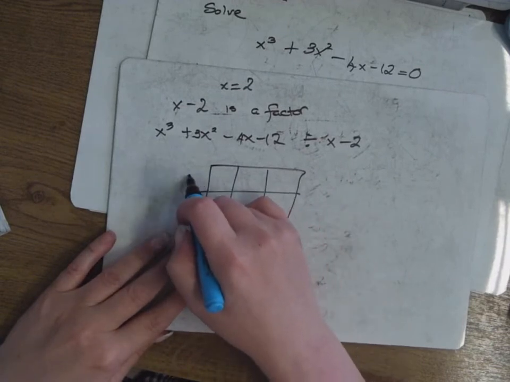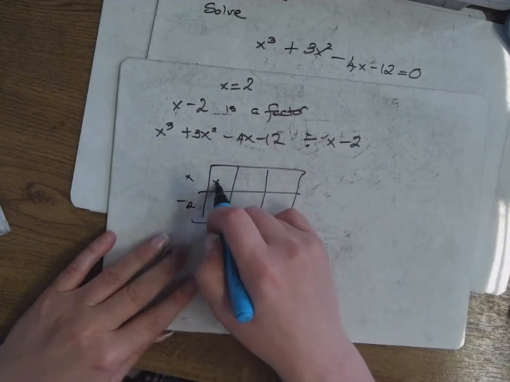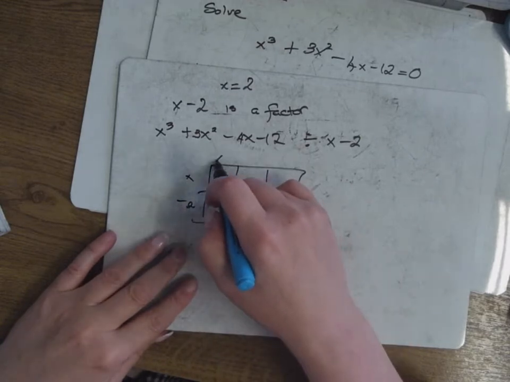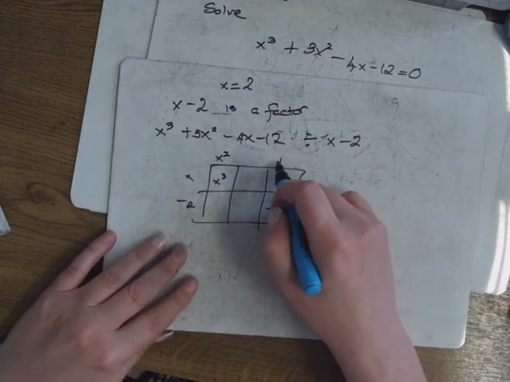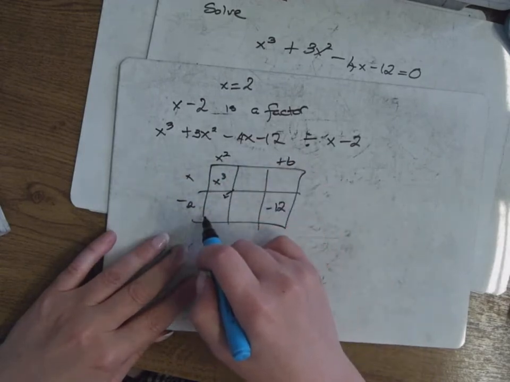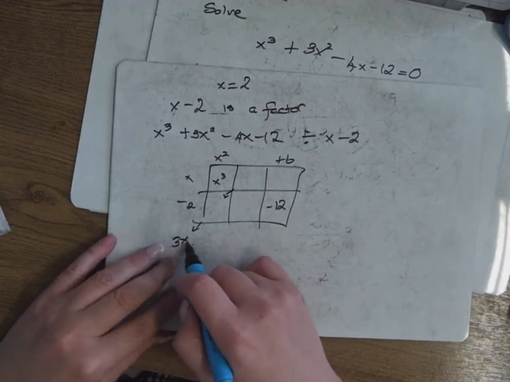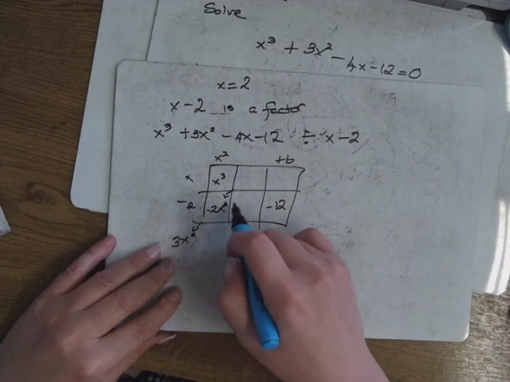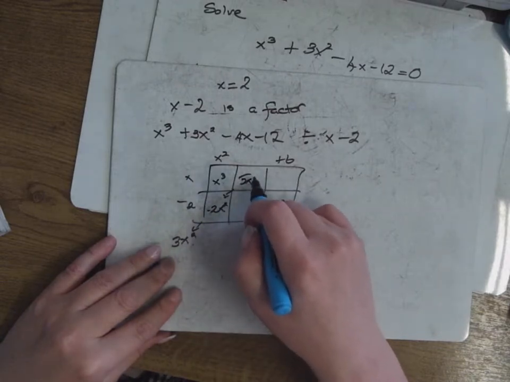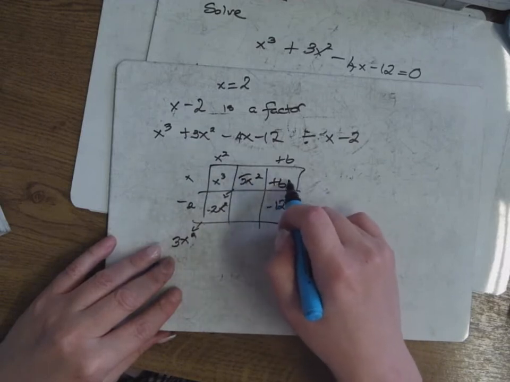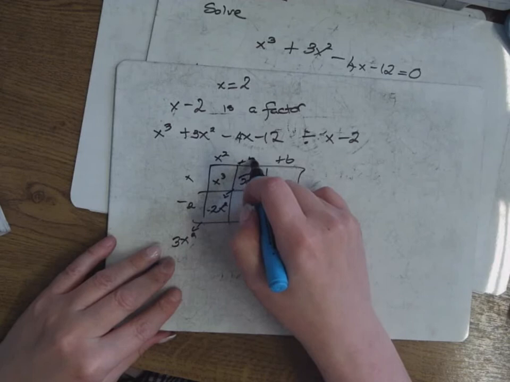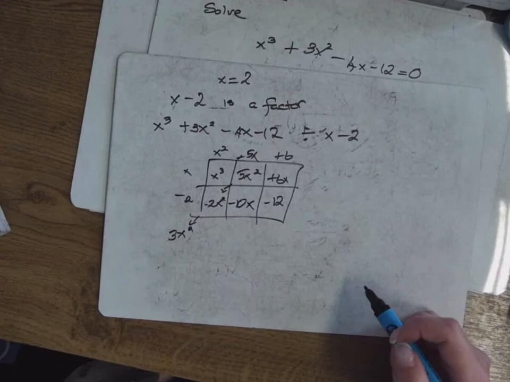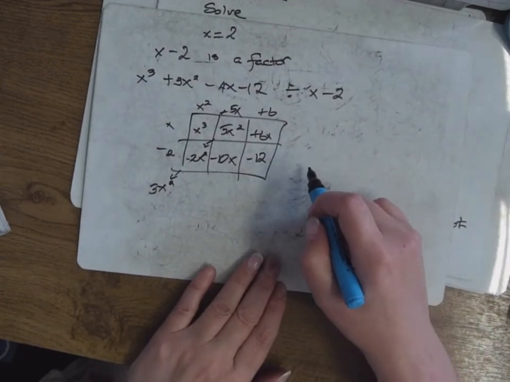So I'm dividing by x minus 2. I'll put the x cubed in there and the minus 12 in there. So that would be an x squared, and this would be a plus 6. These two go together to give me 3x squared. So this is minus 2x squared, so that would be 5x squared. That would be plus 5x, and then as a check, that's minus 10x and plus 6x. And I'm right.